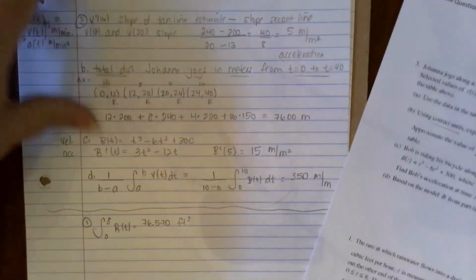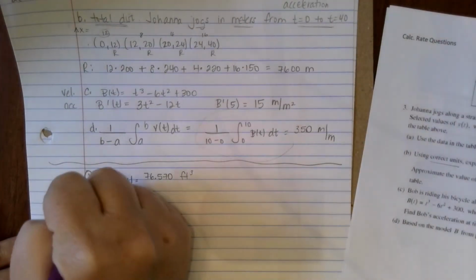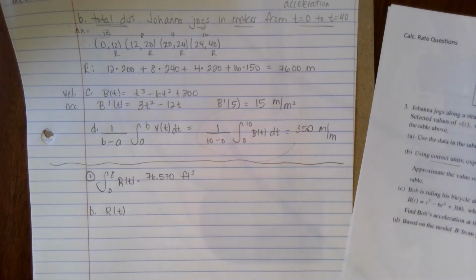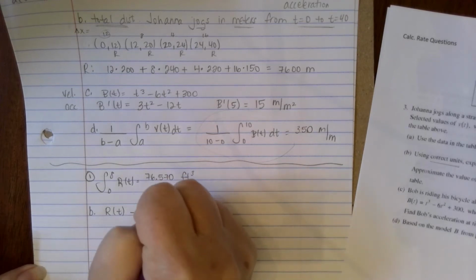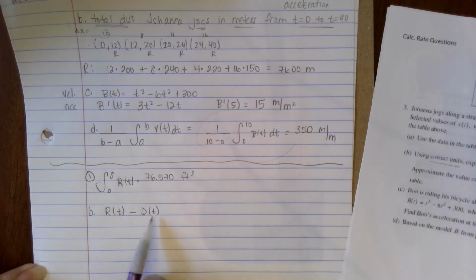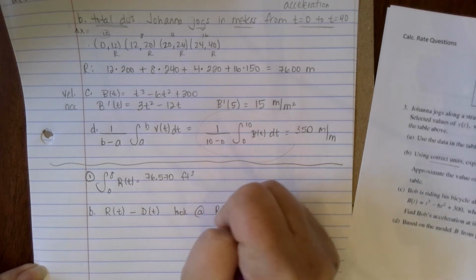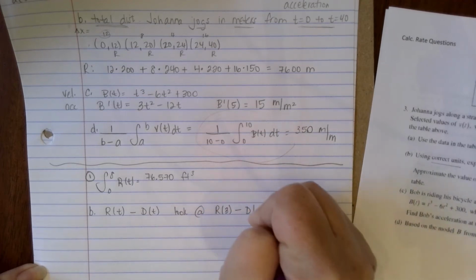All right, so moving along. Is the amount of water in the pipe increasing or decreasing at time t equals 3? Give your reason for your answer. Well, think about it. You've got the rate of the water coming in, and then you're subtracting the rate of the water coming out. And you want to know what's happening at time t equals 3. So you want to look at r of 3 minus d of 3.